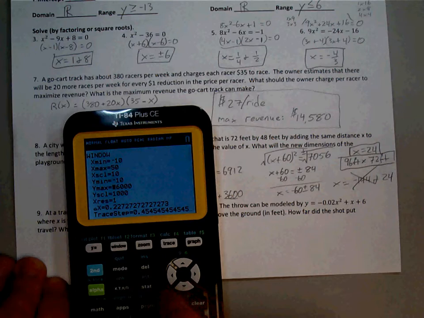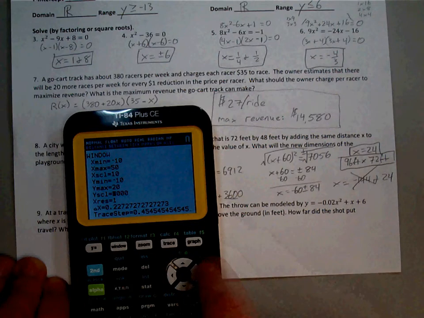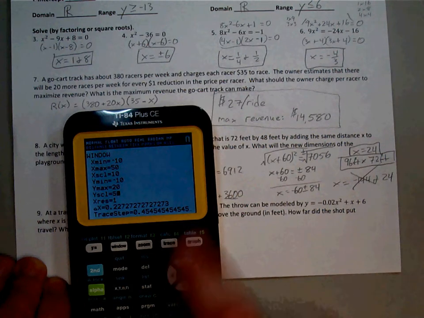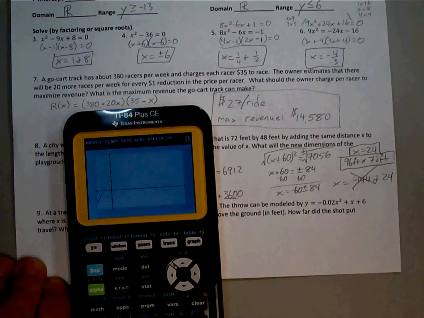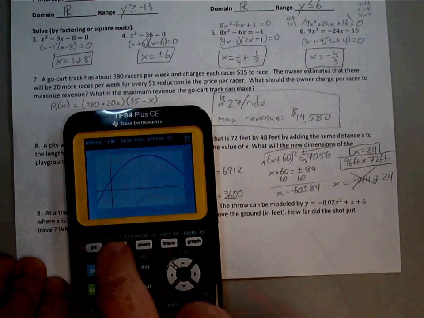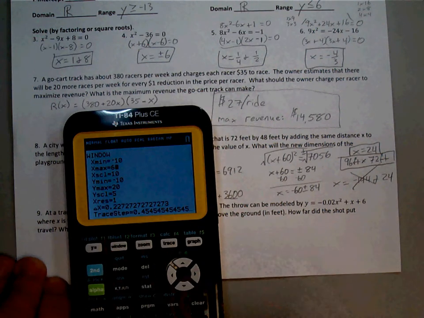We're not going to throw it 16,000 feet high though. I'm just going to go with like 20 feet high. He's not going to probably throw it so high. And it's the x-intercepts I'm looking for anyway. So we'll try graphing this. Okay, it's a little farther than 50 feet, so I'll just go 60.